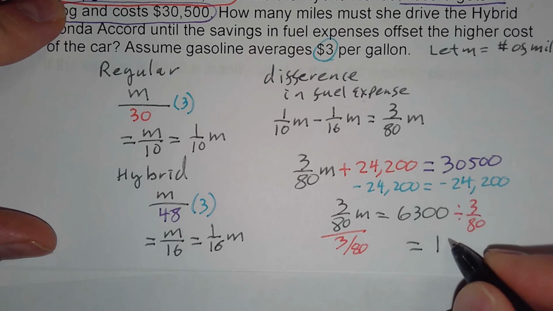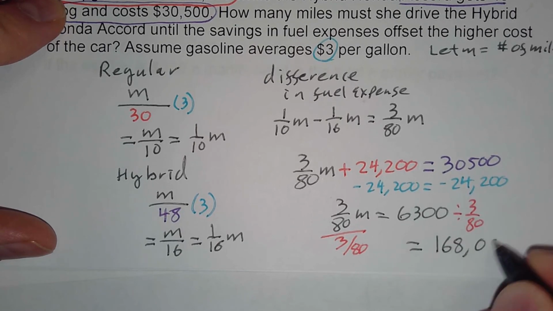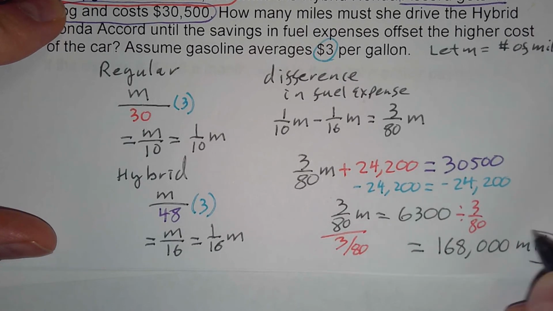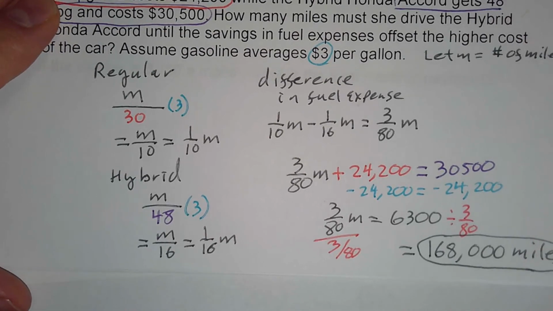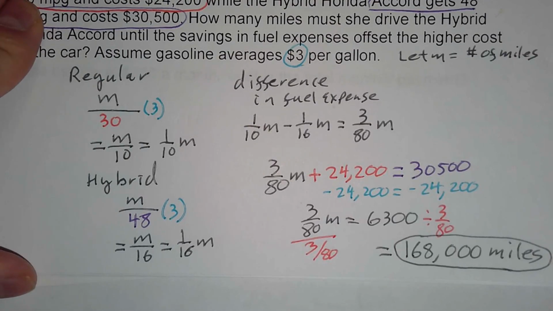That gives you 168,000 miles. So assuming everything else is equal, you would have to drive the hybrid car 168,000 miles before your savings in fuel expense offset the higher cost of the car.